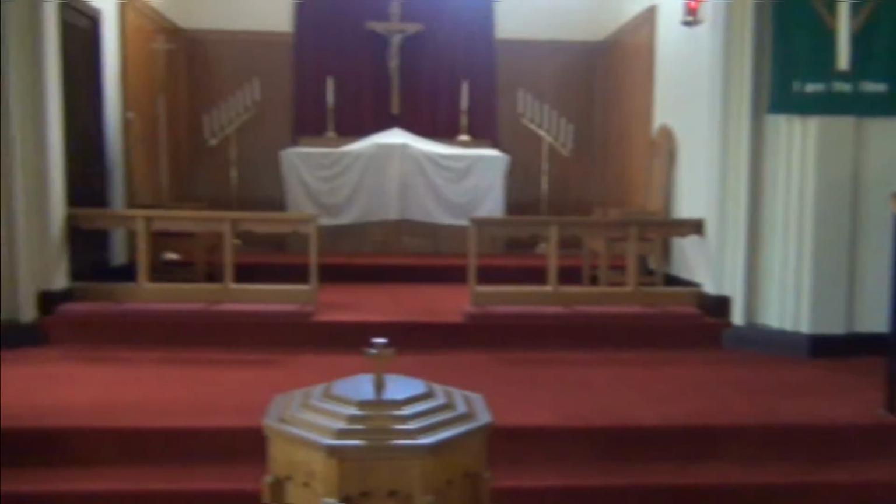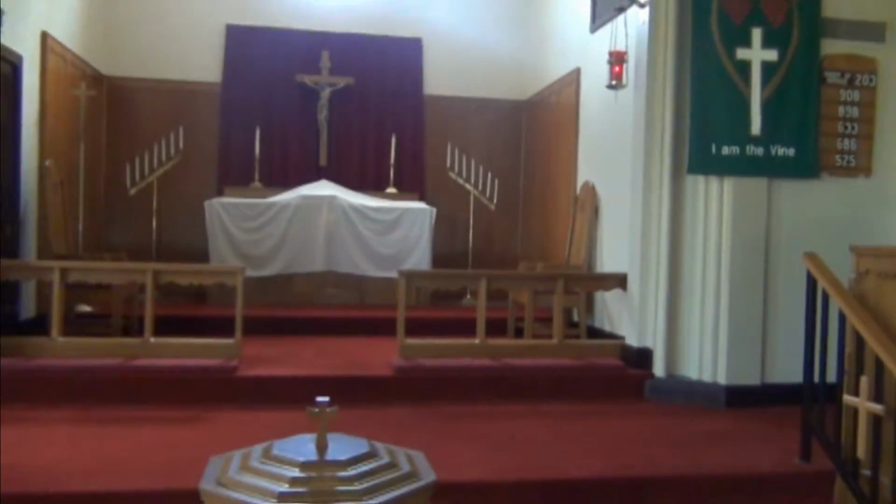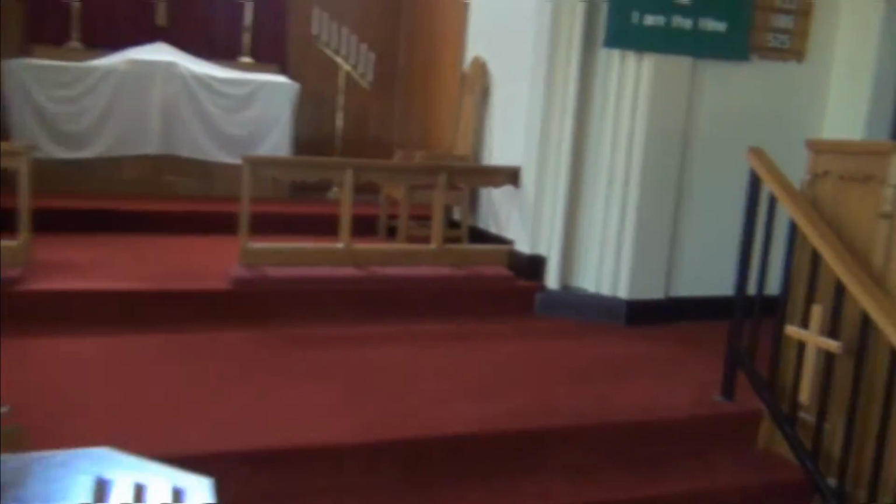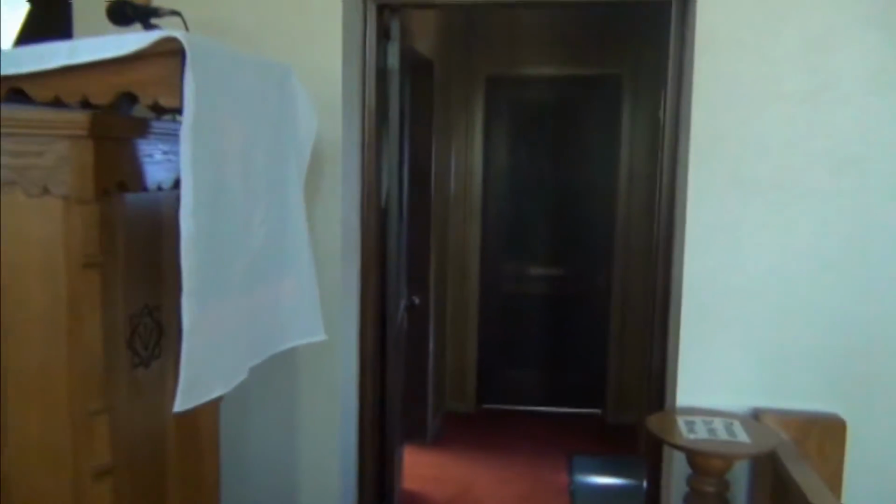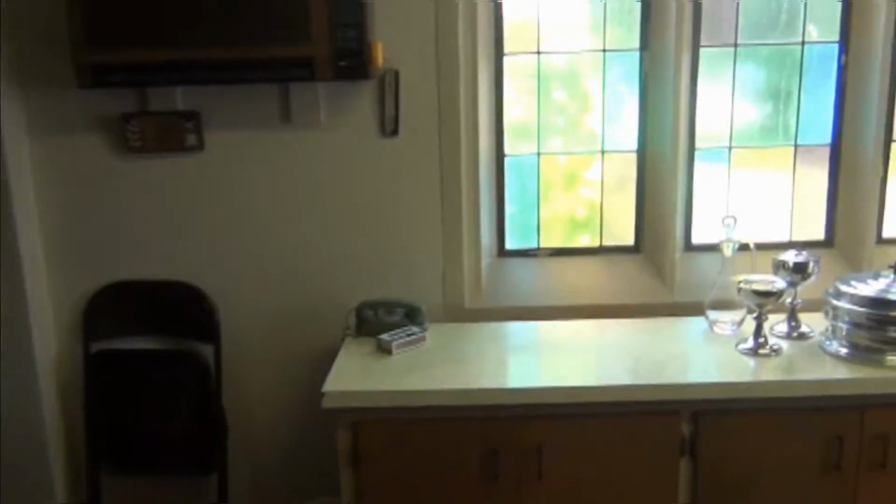Okay, here we are next door in the sanctuary. Of course, this looks very familiar. Y'all have been here before. The place that I get ready is up over here. You go past the pulpit, and then you go through there, and then turn left, and here's the sacristy back in here. I keep all of my stuff in this closet in case you forget anything.